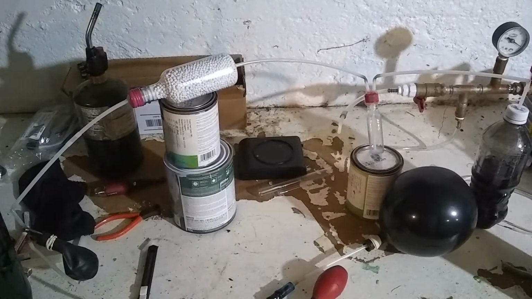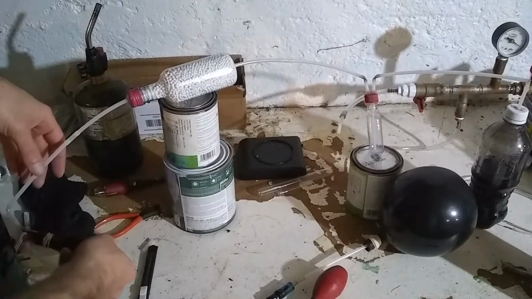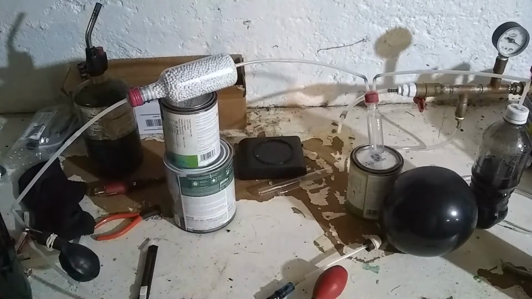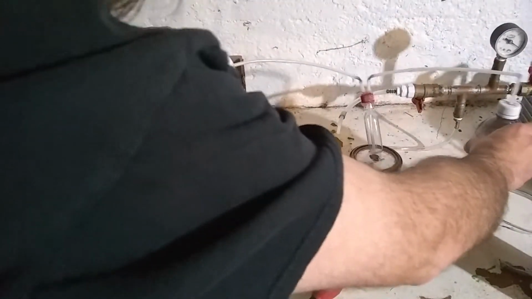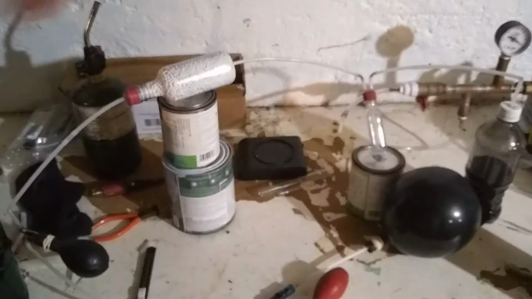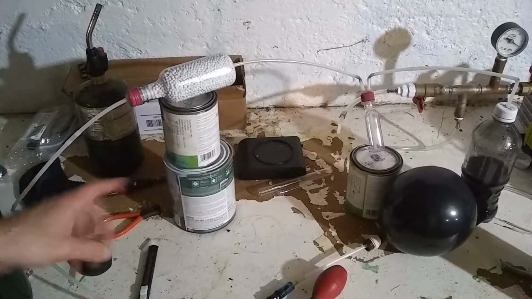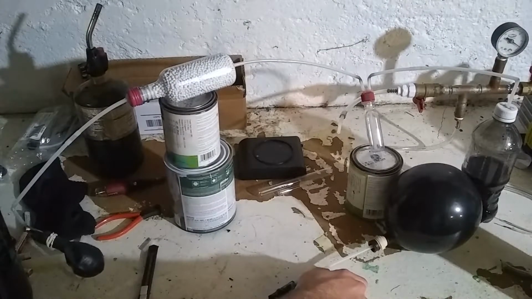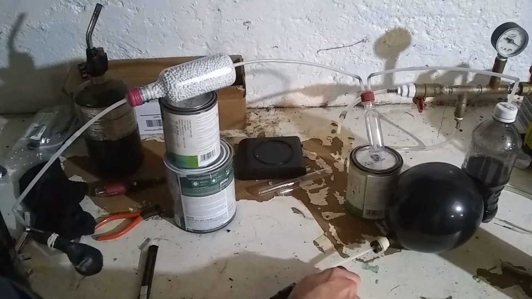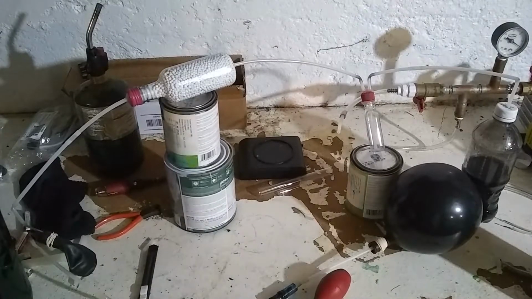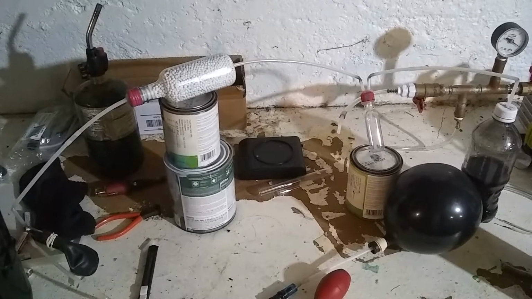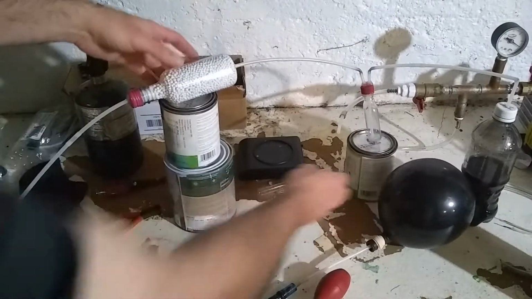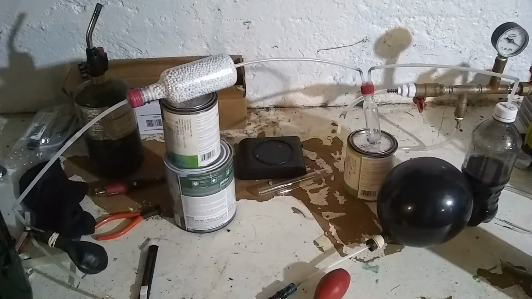Okay, I've made a small modification to the apparatus. I put this balloon here to collect the oxygen as it bubbles through the system. As it gradually builds pressure, this balloon starts to fill up, and then I can pump the gas out of this balloon and into this balloon. That way, if I step away too long, it doesn't build up too much pressure in the apparatus. So I'll be back when I've generated more oxygen.